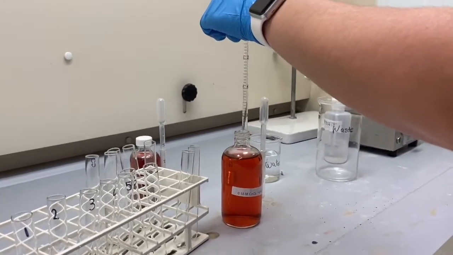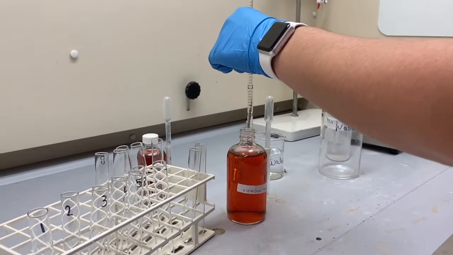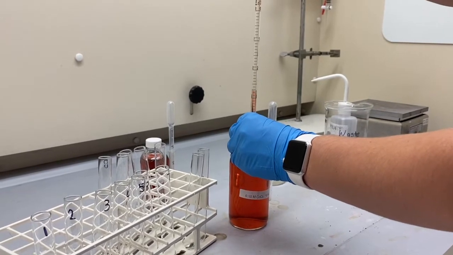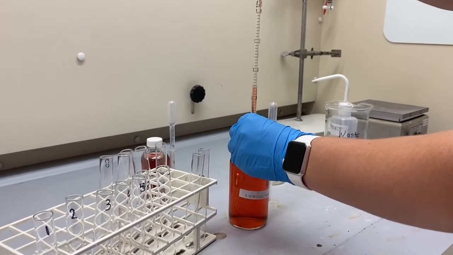For the fifth test tube, we will be adding 2.5 mils of the 0.15 moles cobalt chloride hexahydrate.